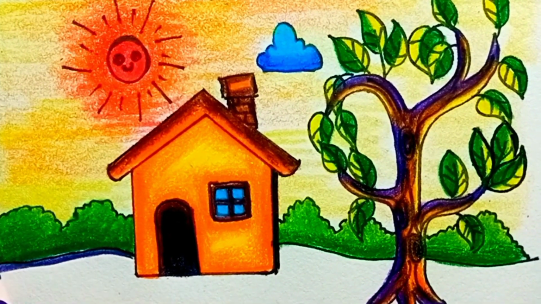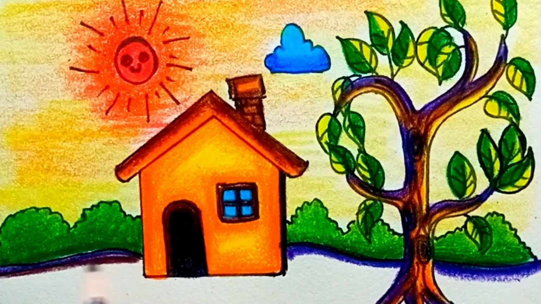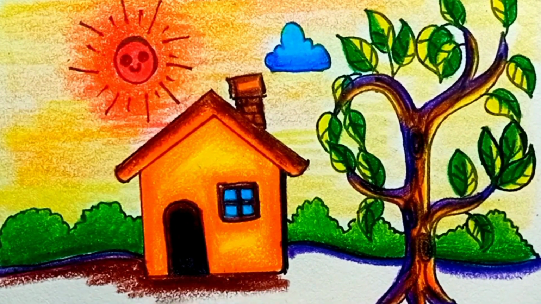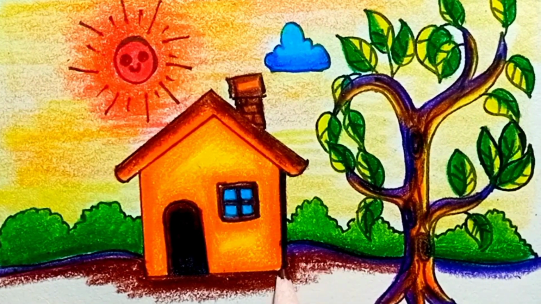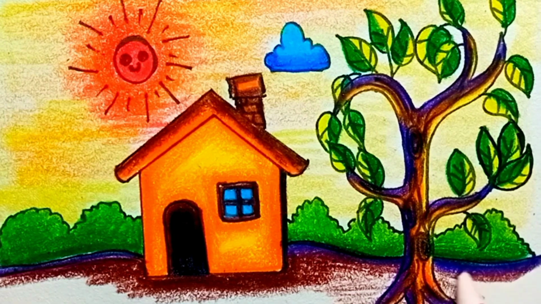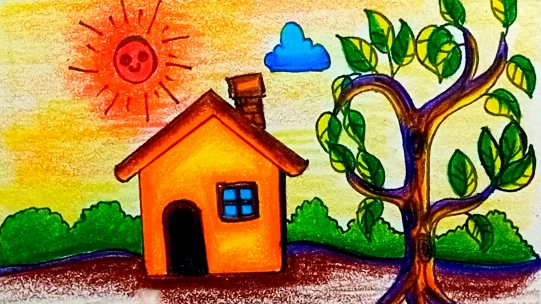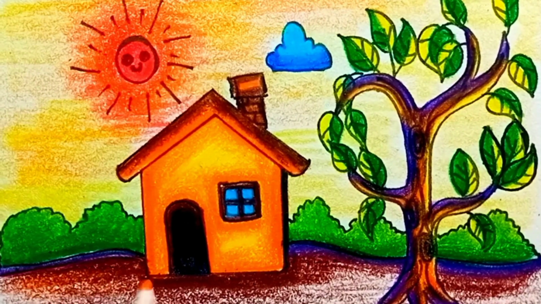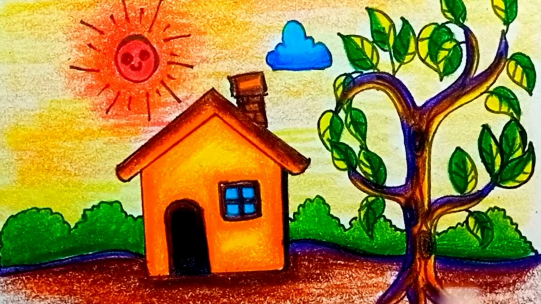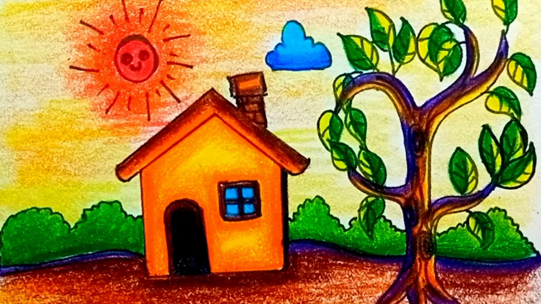In this place I use firstly purple color in outline as a deep layer. After that I add brown color. This one also deep layer to light layer like this. With the tree also. Here I use a light layer. And I add orange color. This one also deep layer to light layer all over this place. Again I add yellow color as a deep layer all over this place.